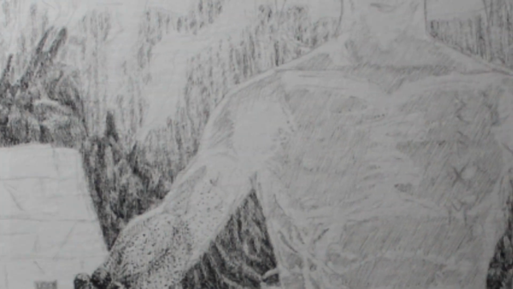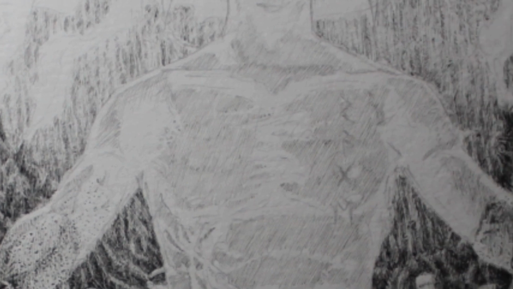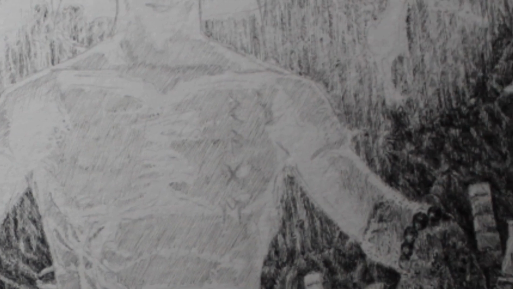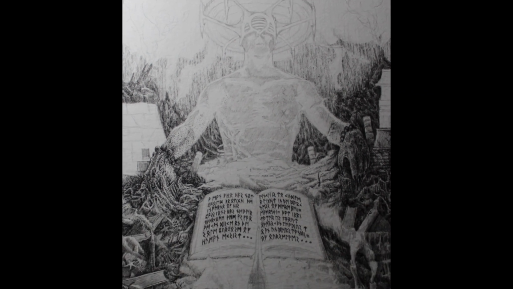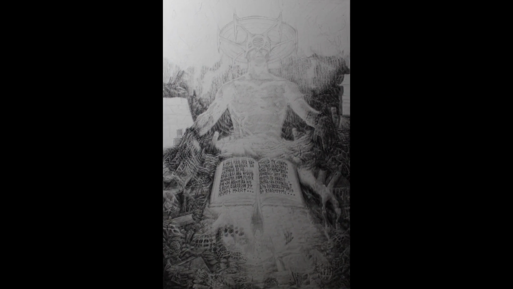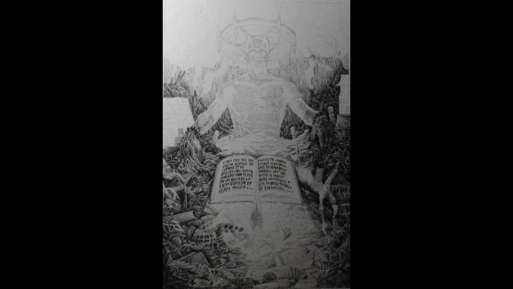I think using less detail sort of fakes the idea of that atmospheric perspective that we were talking about, and just pushes it right back. You do compromise on detail and things, but overall the image will look better.